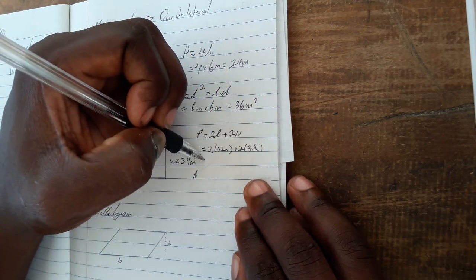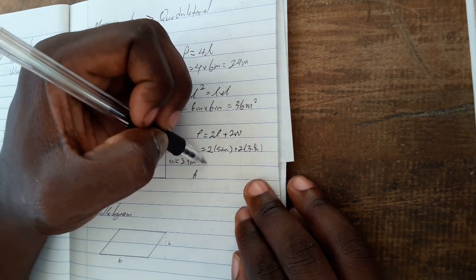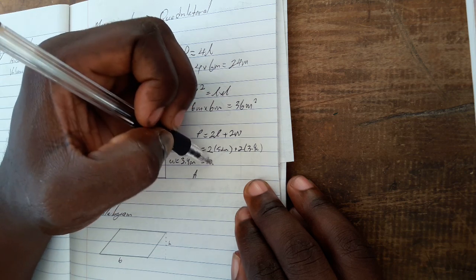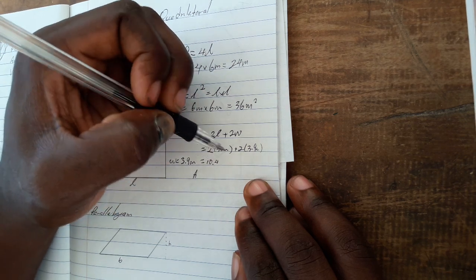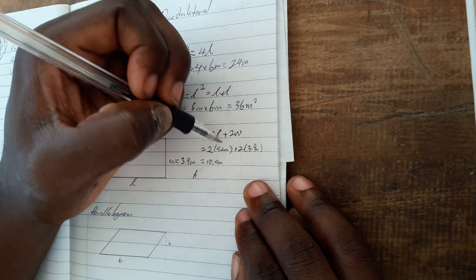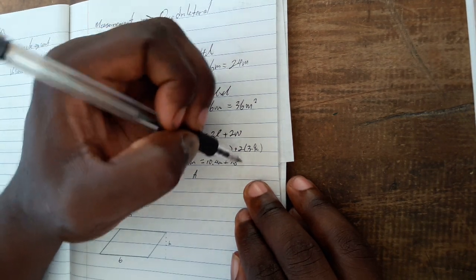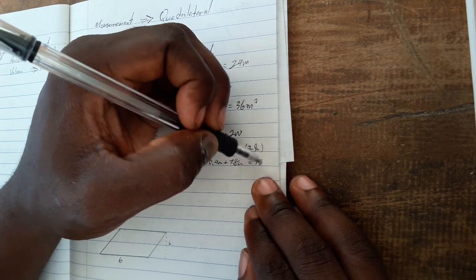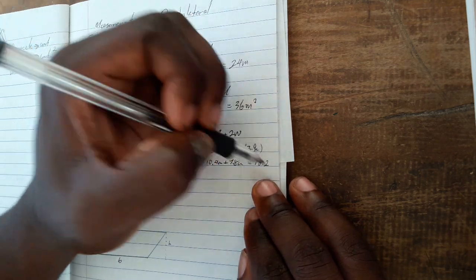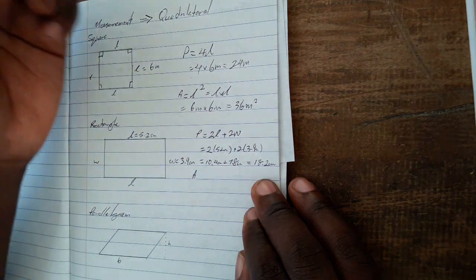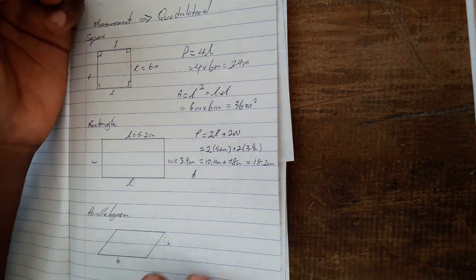This gives you 10.4 centimeters, plus 7.8 centimeters, which gives us 18.2 centimeters, and that's the distance around the shape.